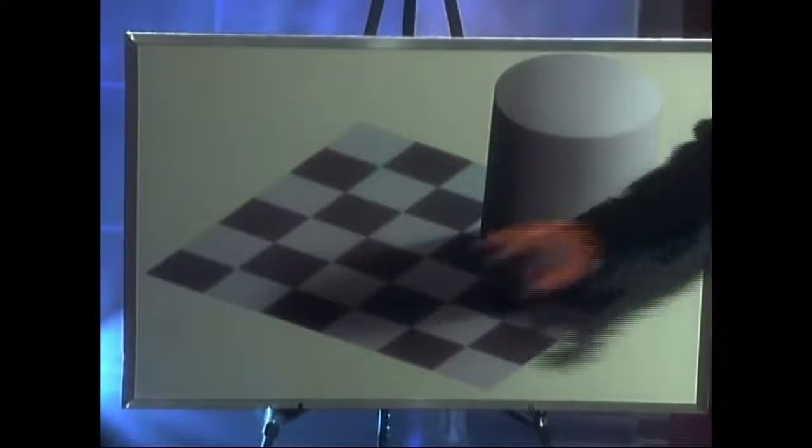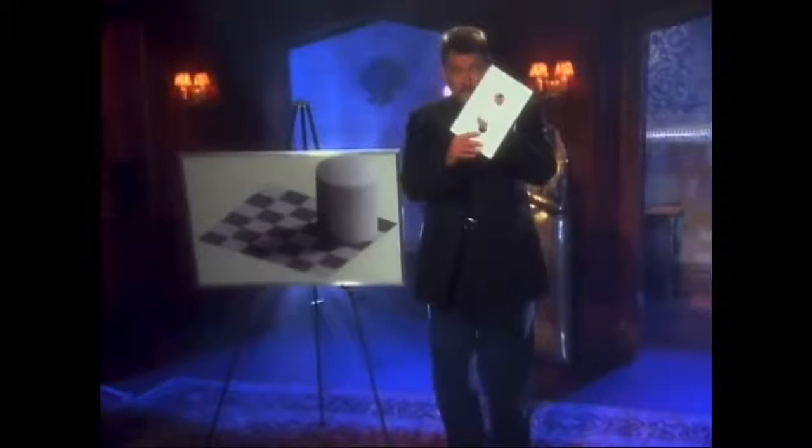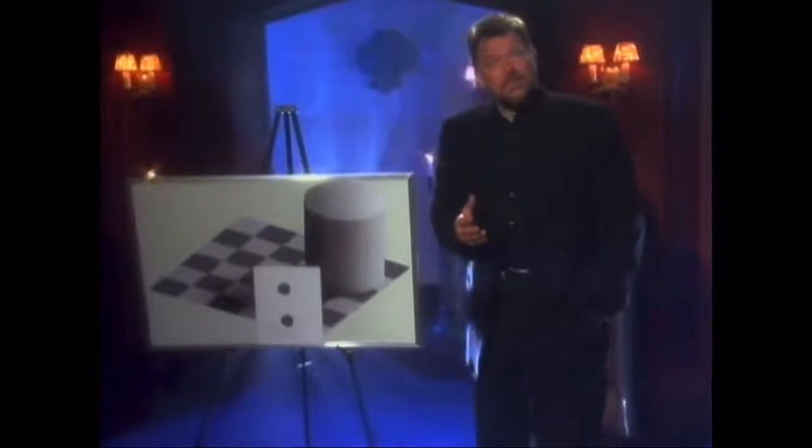Can you really believe your eyes? Look at this checkerboard design. Your eyes will tell you that this square is darker than this one. Now, let's take a closer look. As you can see, both squares are exactly the same shade. What might at first seem to be black or white may turn out to be equal shades of gray. What's real and what is illusion? And can we really tell the difference?